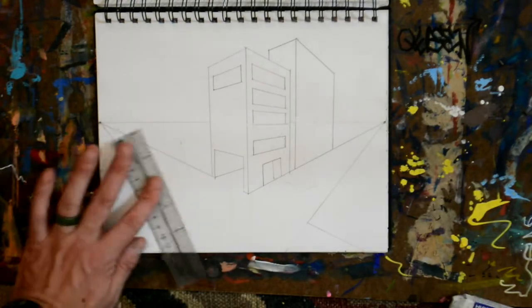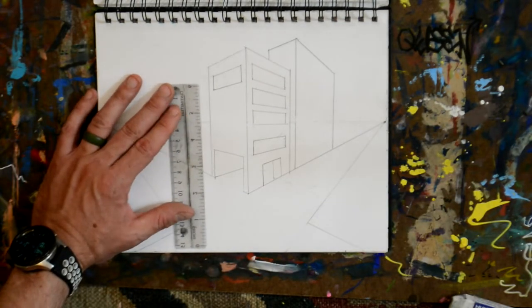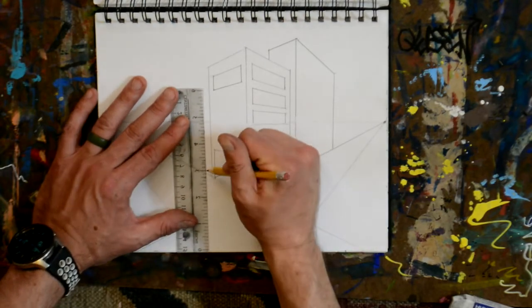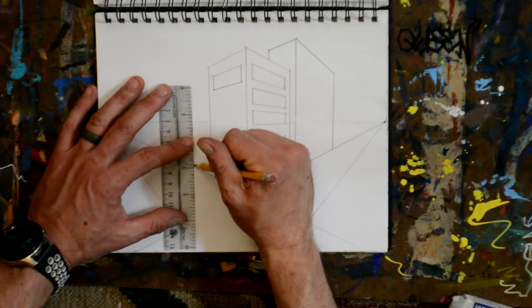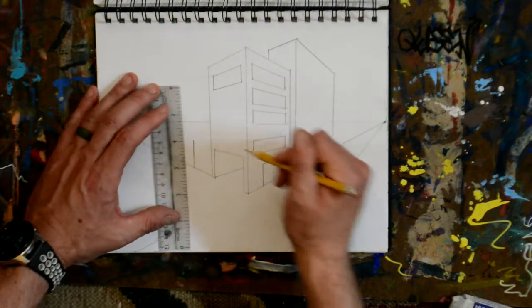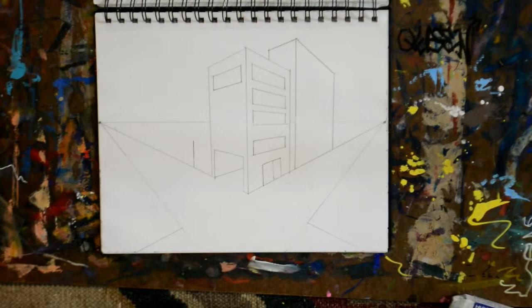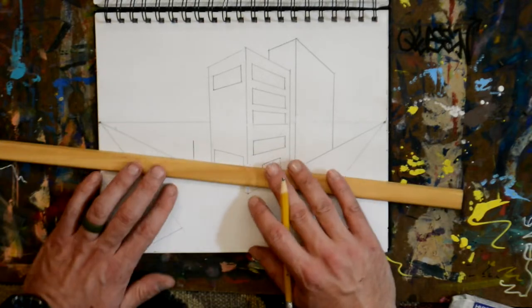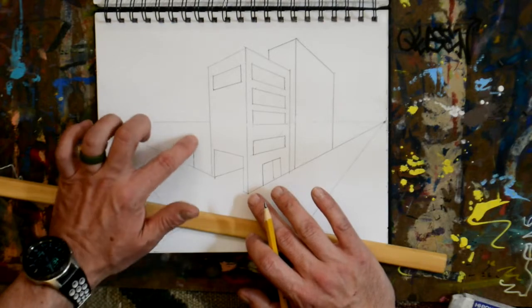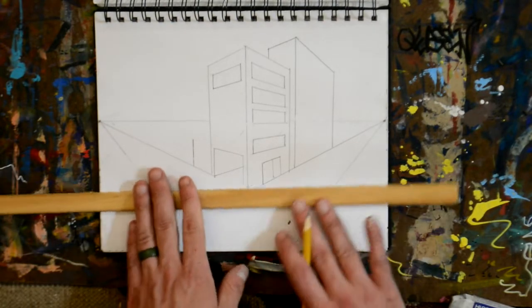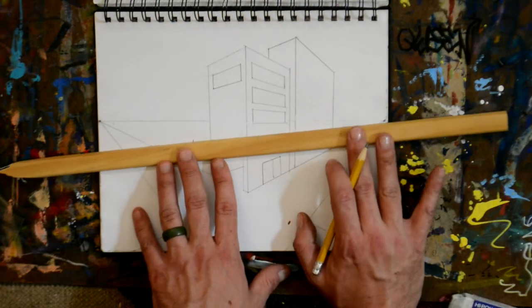Okay, let's add a building on this side. You know what I'm going to do this time? I'm going to make this building a little shorter. Because you know what I forgot to show you in the last video is how to make the tops of the building. So for this one, this line is below the horizon line. That means we would be able to see the roof of the building. So I'm going to go from this line over to this vanishing point.